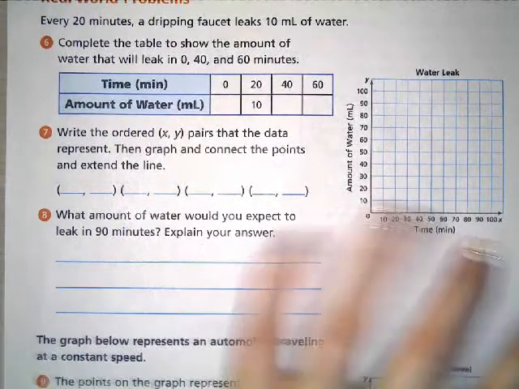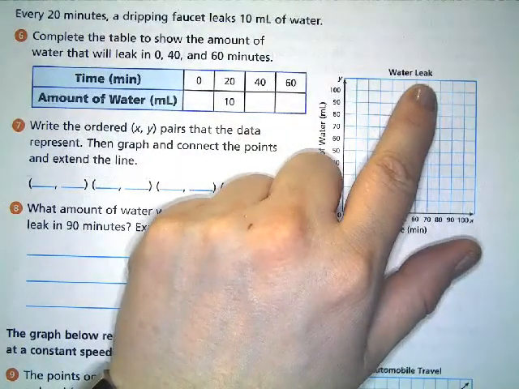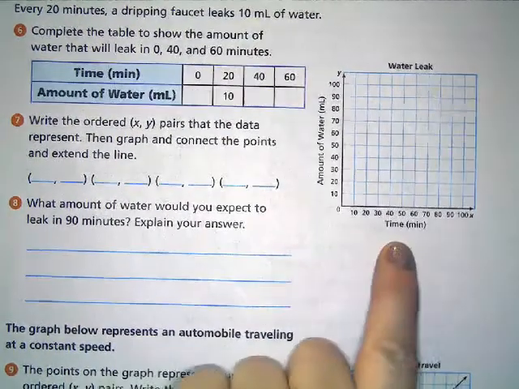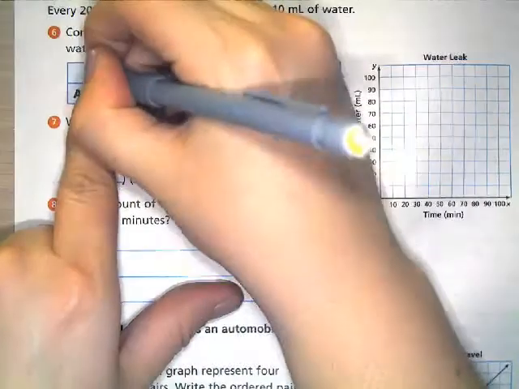Okay, turn the page. See? Oh, more tables, more fun. I love this stuff so much. Oh, I would so much rather be doing this than long division. I love it. Look at this. We have a title, water leak.